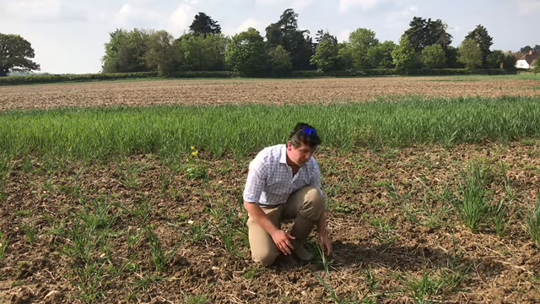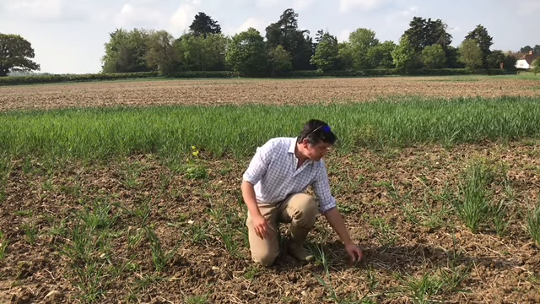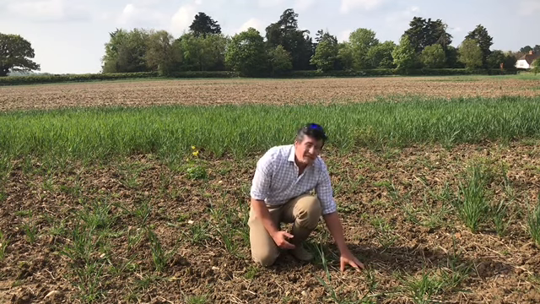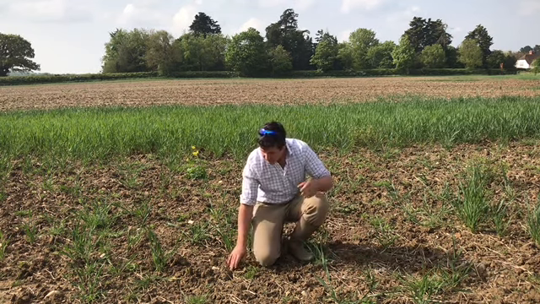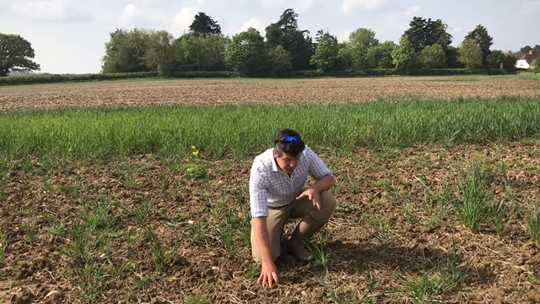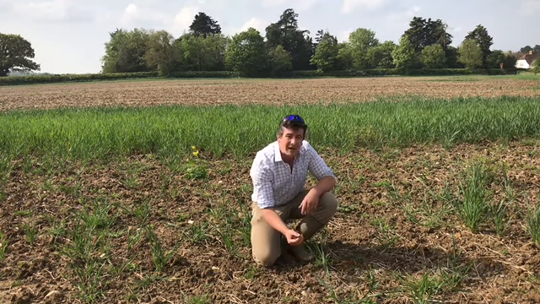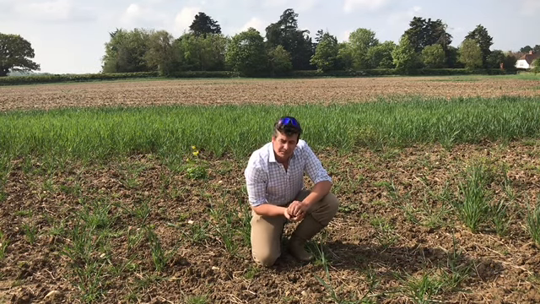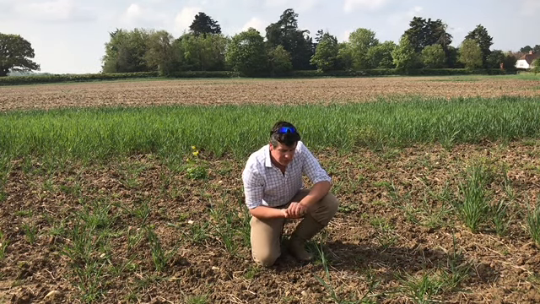Not always, there are exceptions to every rule, but you might be able to get away with minimal tillage, direct drilling, just enough to create a seed bed on top. So there's pros and cons to both of them, and it's just how we manage them and how we maximise our profits from them. And that's part of the challenges of farming. So that's our sandy soils.